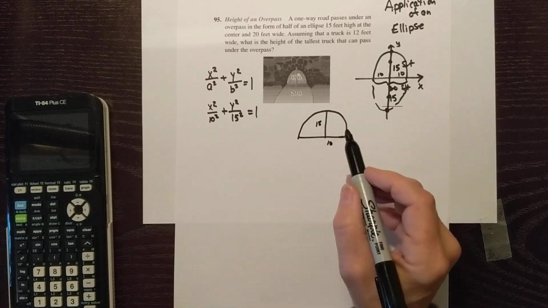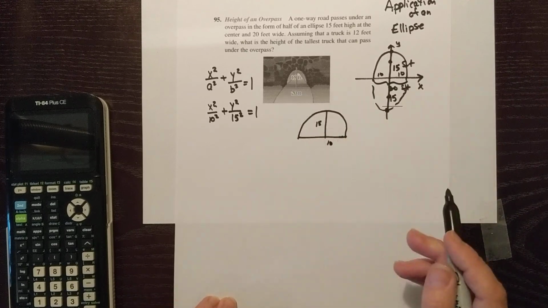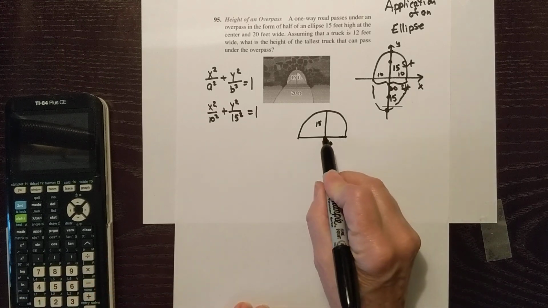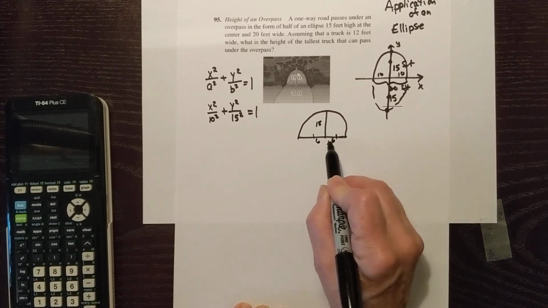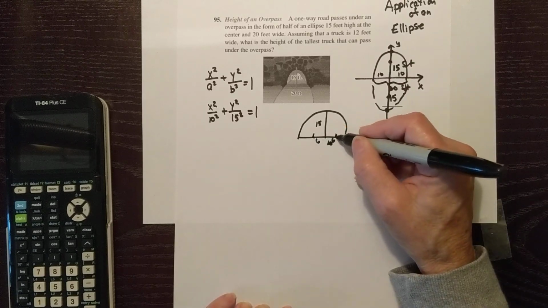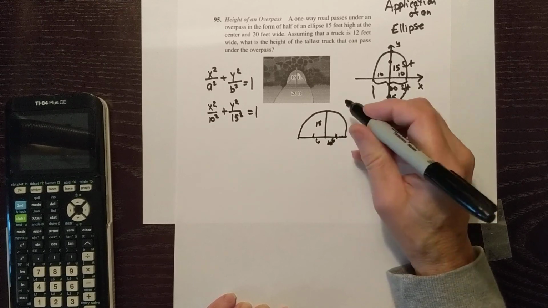They say a truck is 12 feet wide, and this is a roadway that it's going through. So we're going to assume that the truck is centered on the road. If he is 12 feet wide, if he's in the center, then he's going to stick out 6 and 6 right there. So this is the truck going down the road. The question is, if he's 12 feet wide, how tall can the truck be?